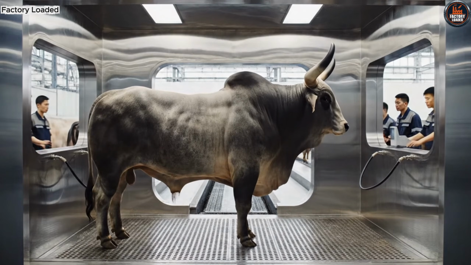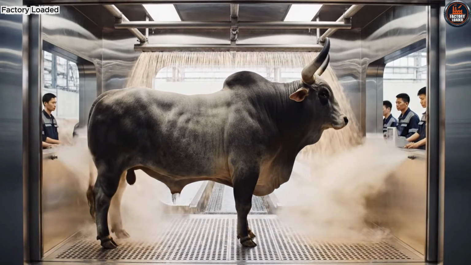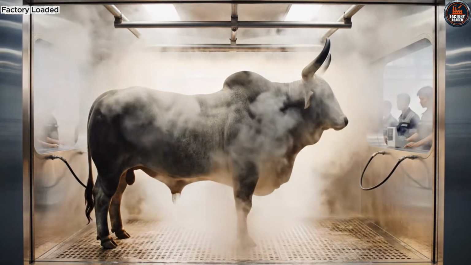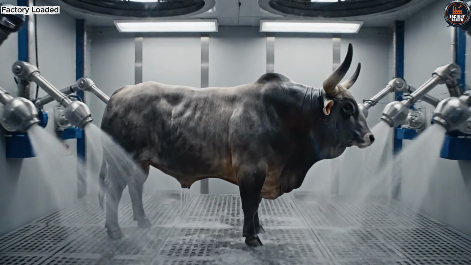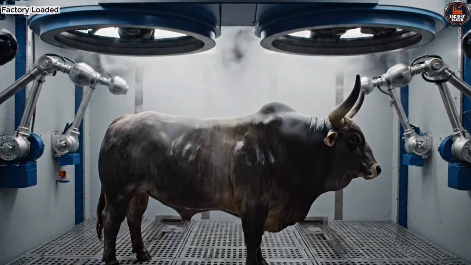The Brahman bull is now entering the sterilization chamber. Doors sealing. Mist activation sequence engaged. Water pressure optimal. Acknowledged. Switching to dry cycle in T-minus 10 seconds.